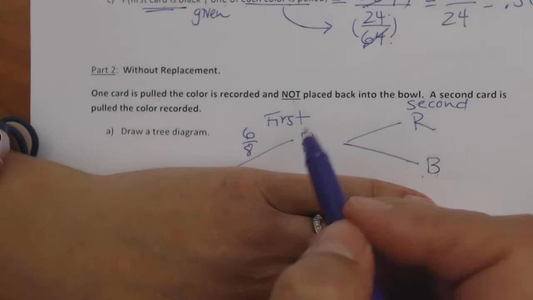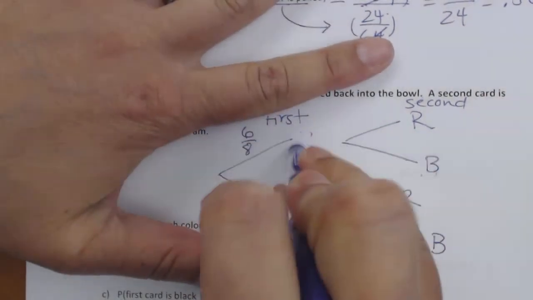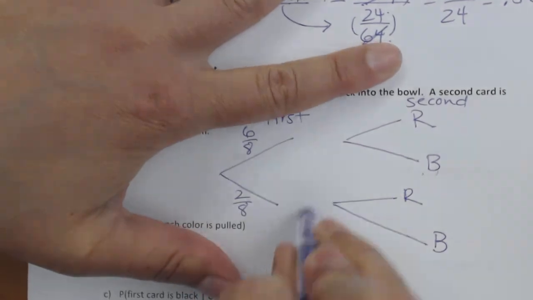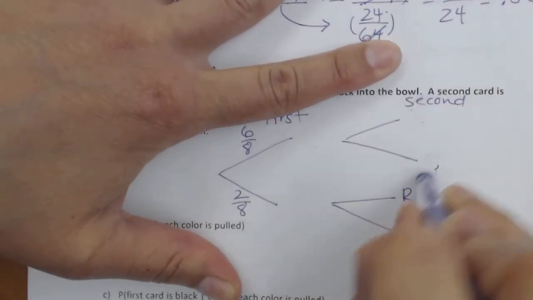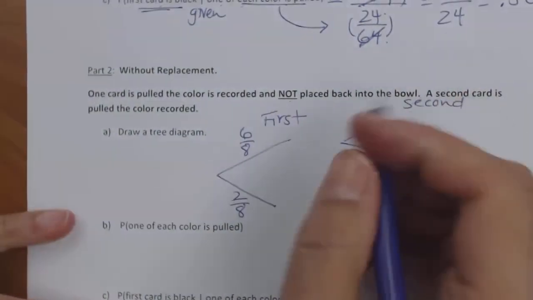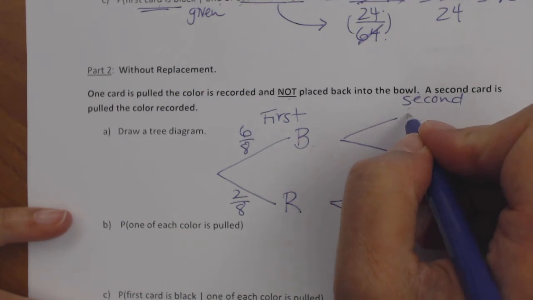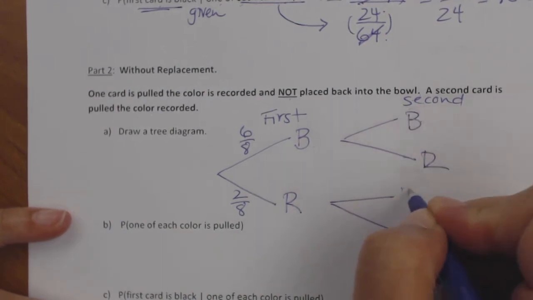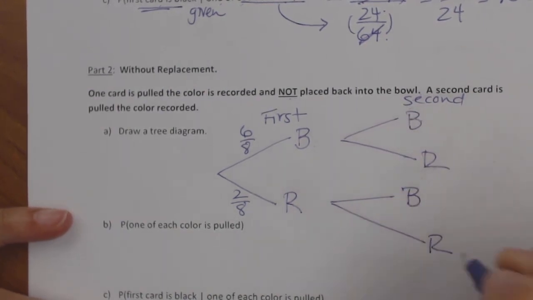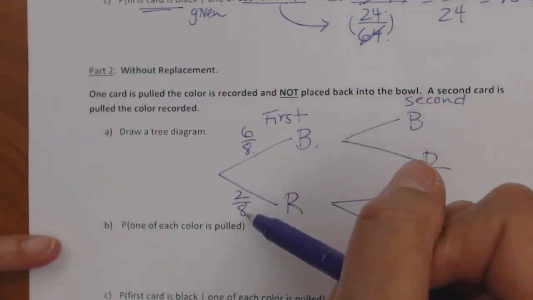So I'm standing there, I pull a red card out, and you know what I did? I did this backwards. My bad. I'm trying to go too fast. Teachers make mistakes too. Okay. So black, red. Anybody catch that? Well, you should pause the video and tell me that you caught that before I did it. Here we go. That makes much more sense. 6 out of 8 for black and 2 out of 8 for red.